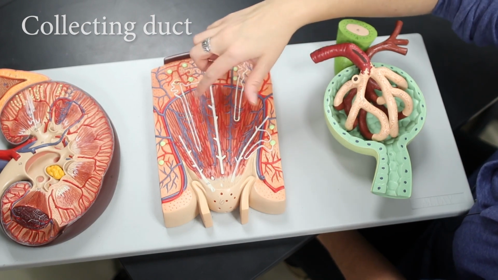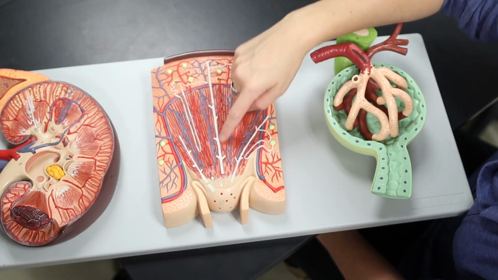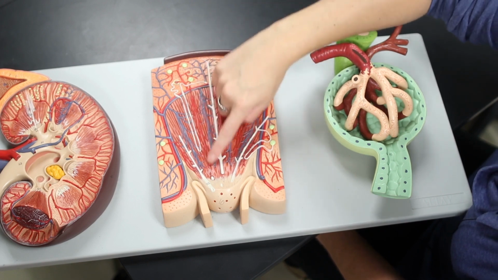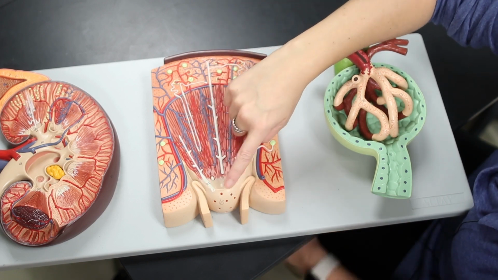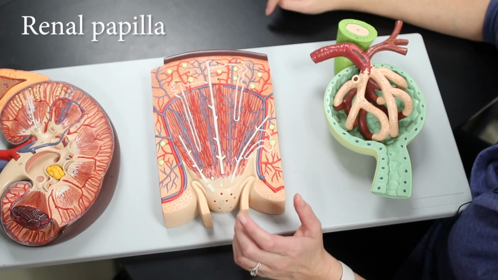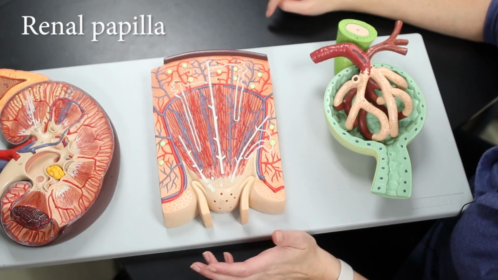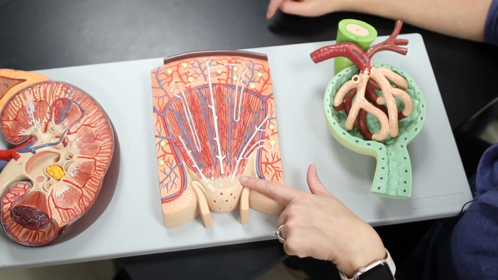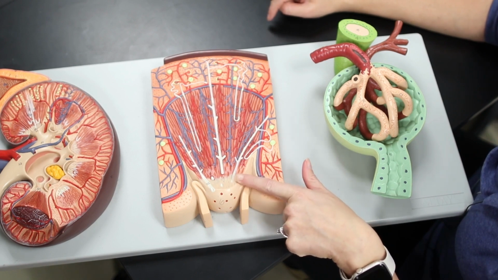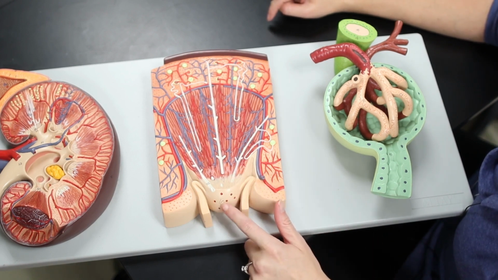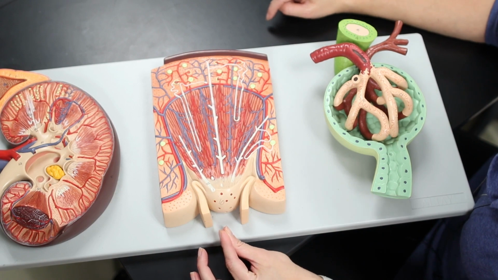If you remember back all the way at the beginning, I said there's stripes in these pyramids. It's because you have a lot of collecting ducts that are all going to merge at the tip of the pyramid. The tip here is called the papilla. Papilla is a generic term, means nipple-like structure. So we'll have the papillary duct is the last part here where we're collecting. And we'll go through the renal papilla to then enter what we call a minor calyx.